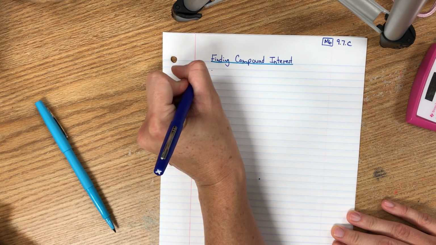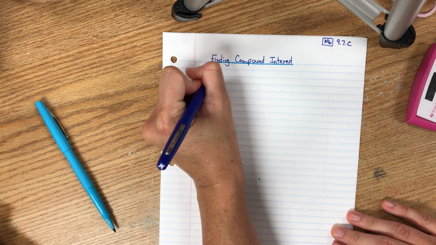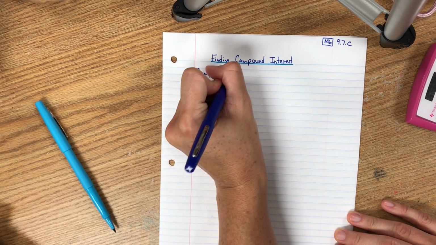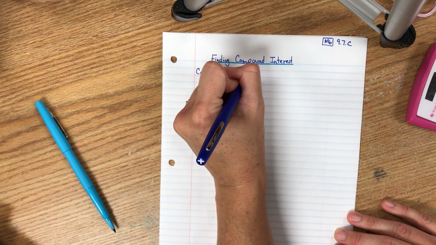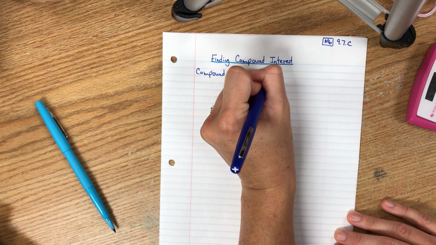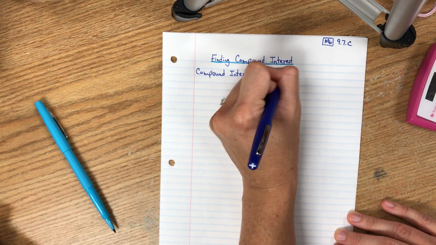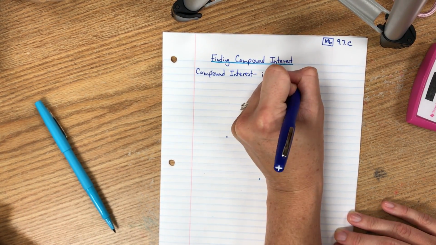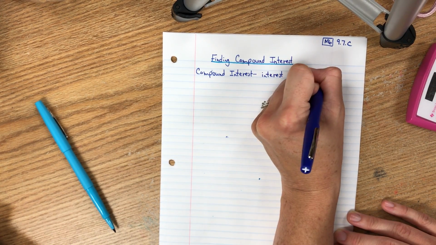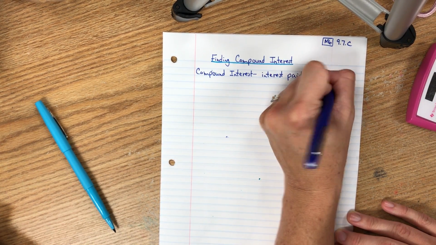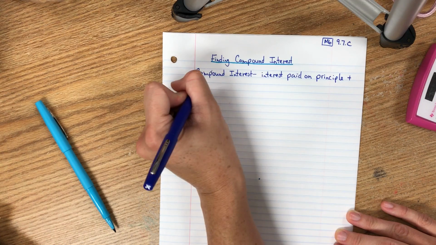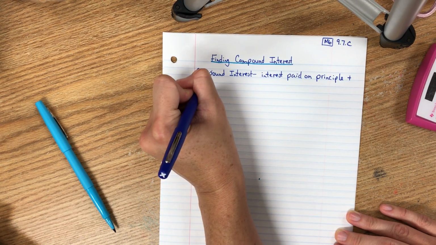is going to be, first off, let's put a definition of compound interest. Compound interest is interest paid on the principal plus interest already earned.